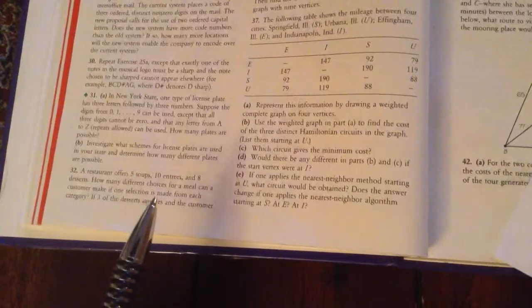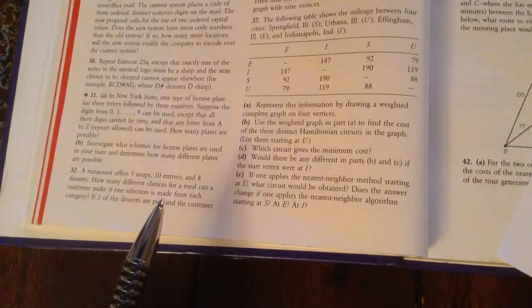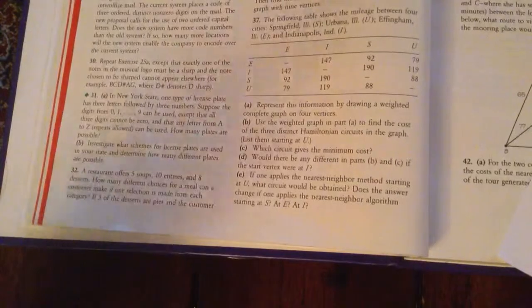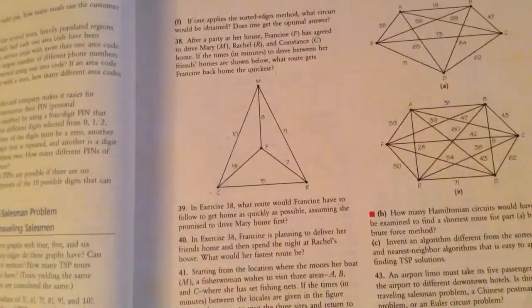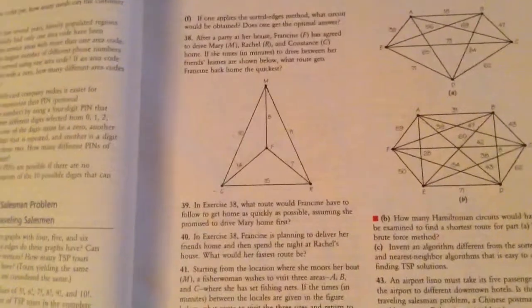Good. 36. Wait, no, that's not right. Oh, I had moved 36 over there. Okay, 38. So, 38, I think should be on the camera there. It looks like it is.